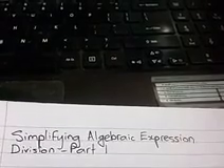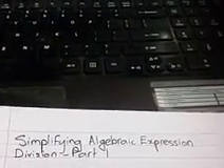Simplifying algebraic expressions, division, part 1. So this section is going to be divided into two very short parts. A few lessons ago we did multiplication, so it makes sense that we're going to do division now. And division part 1 is going to be based on the second law of exponents.